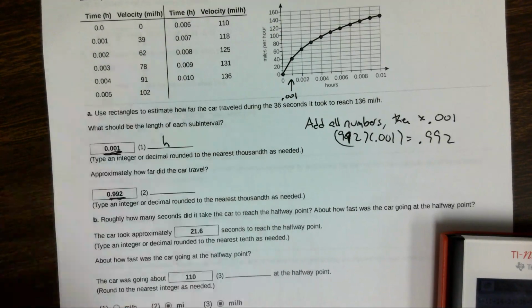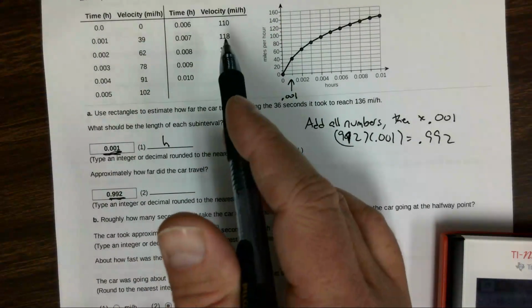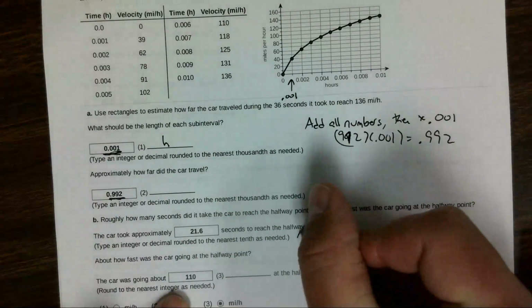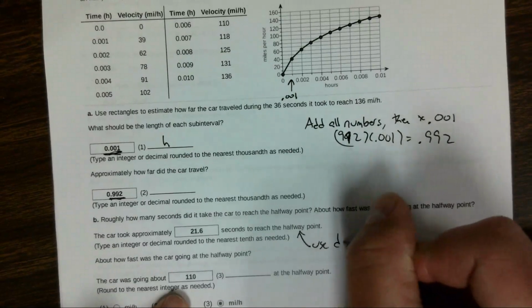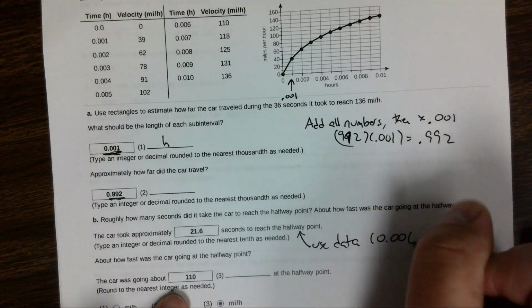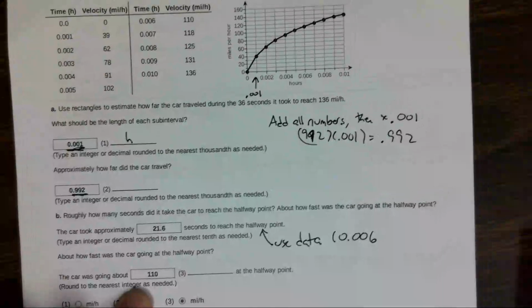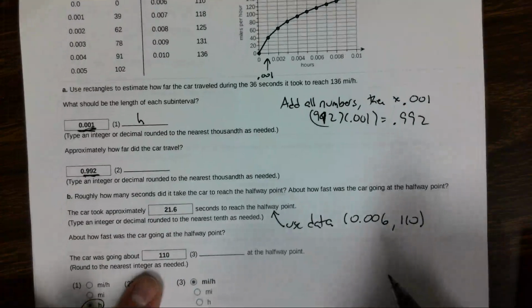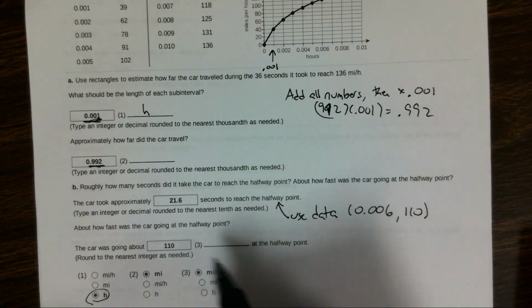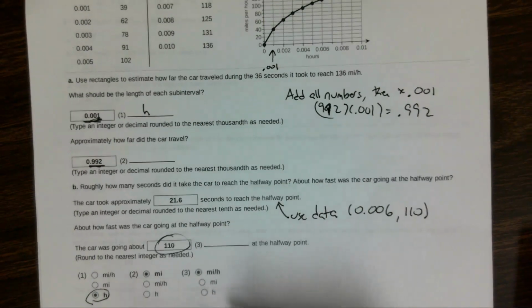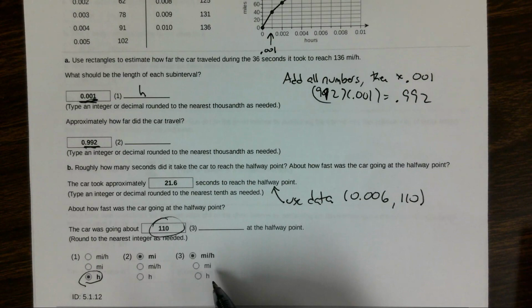And so you want to use the data 0.006, comma 110. And so this is going to be 110. So that's the velocity next to 0.006.